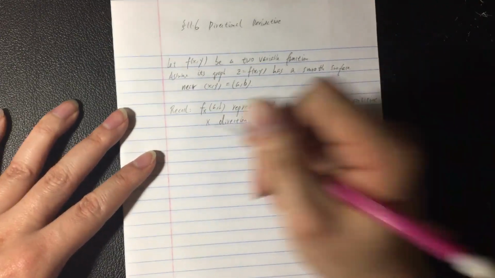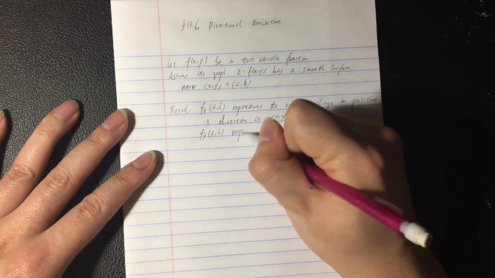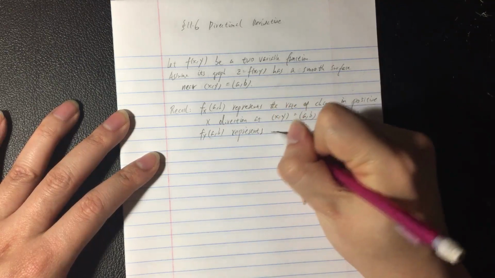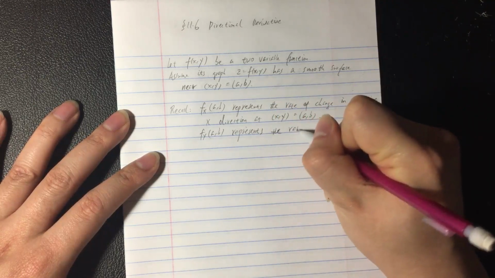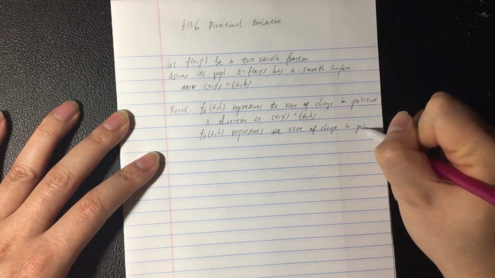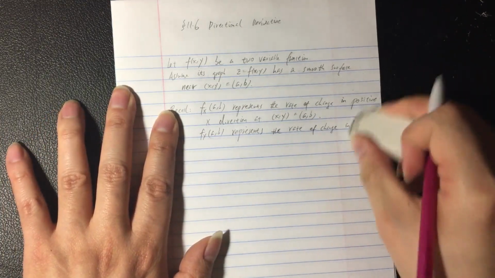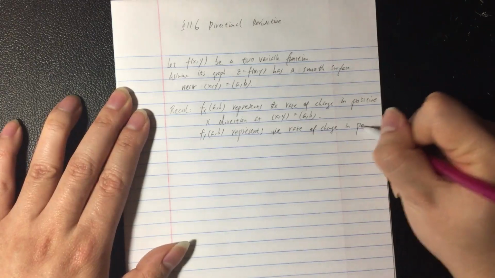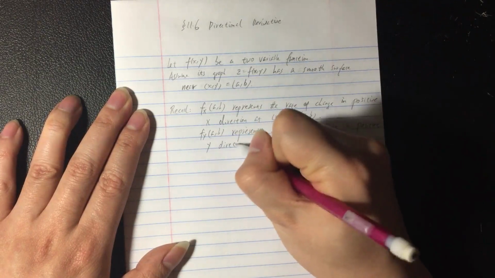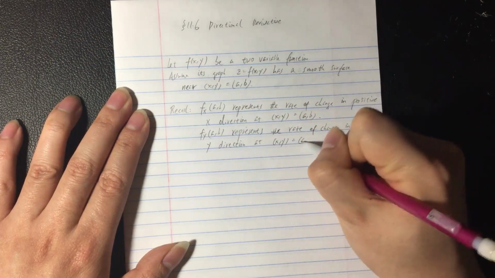and the partial derivative f sub y of a,b represents the rate of change in positive y direction at the point x,y equal to a,b.